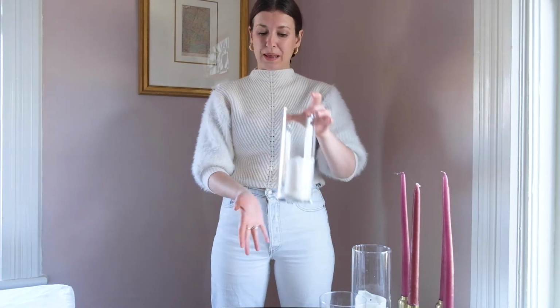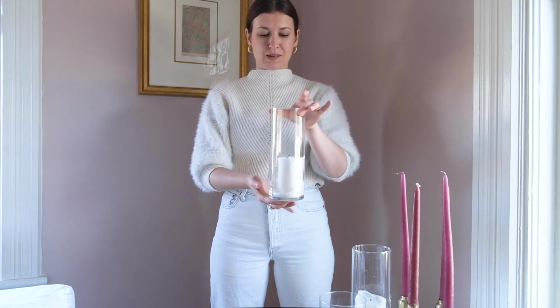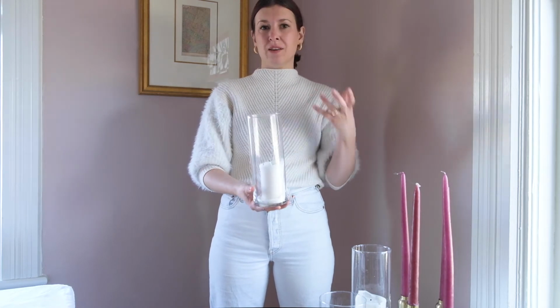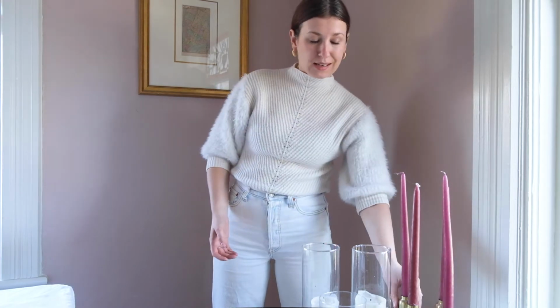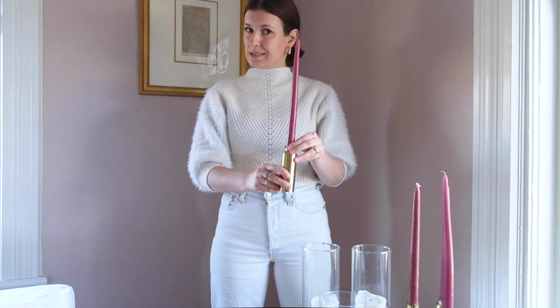The first is a pillar candle. They come in these glass hurricanes and they're the candles that are kind of wider than the rest of them. Next is a taper candle, and these are the tall and skinny candles.